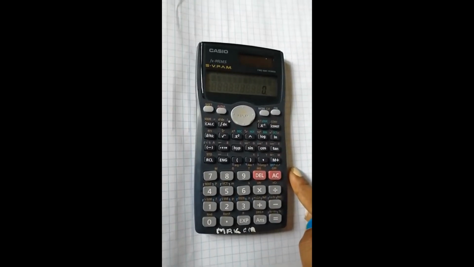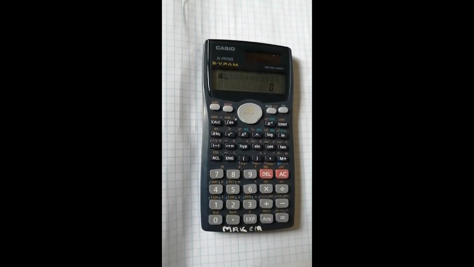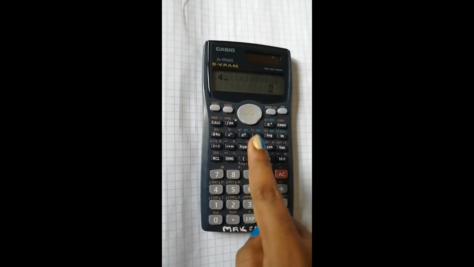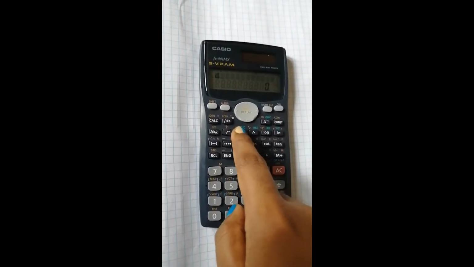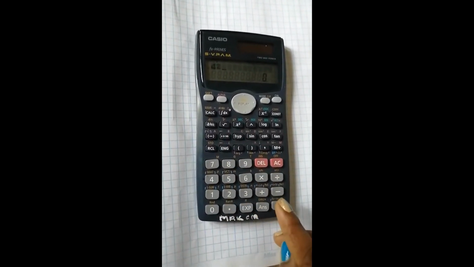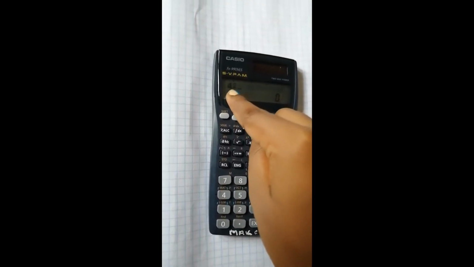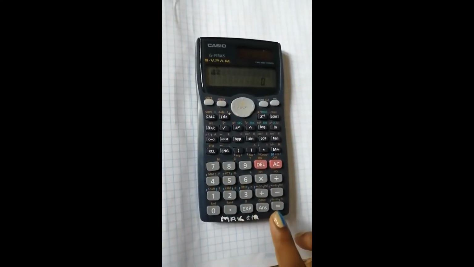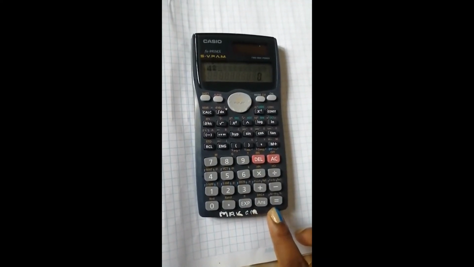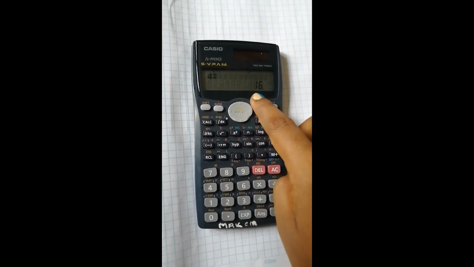Then 4 squared. At first you should press the key 4. Then squared. Here you can see it's the x squared key. Then you should press that x squared key. And now it's 4 squared. And we want to get the answer. For that, you should press the equal key. Here you can see the answer, 16.